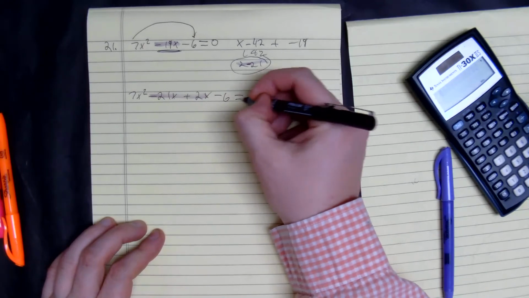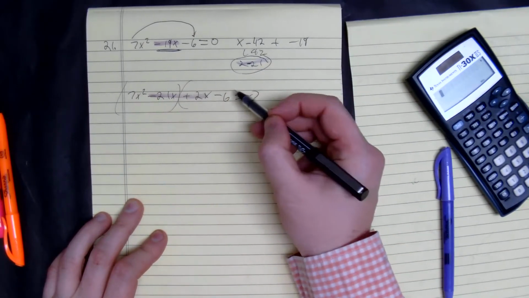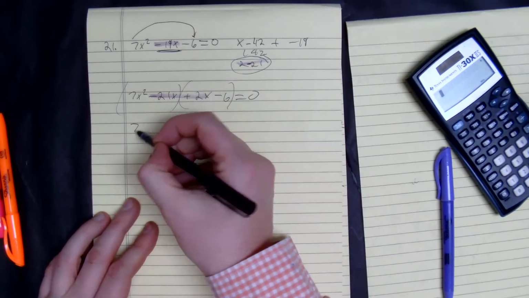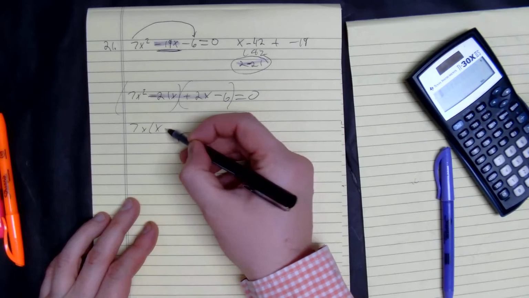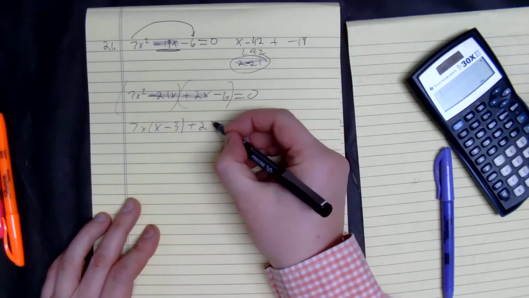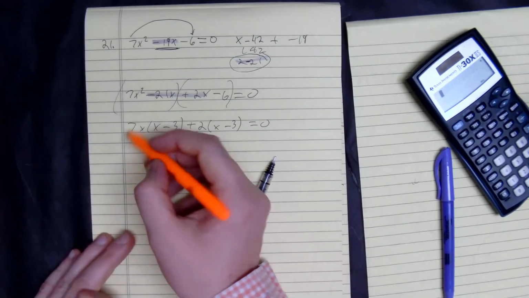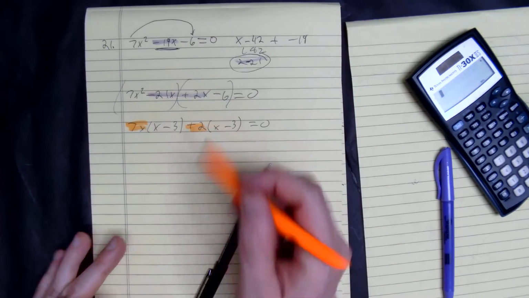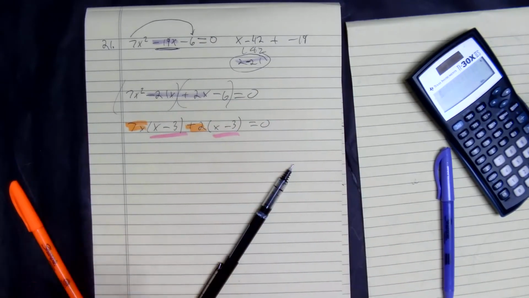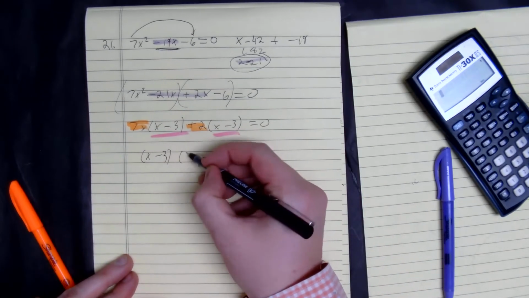Minus 6 equals 0. And since I'm using the grouping method, group the first two terms, second two terms, and we go from there. The GCF between these is a 7x, so we pull out a 7x, and we get x minus 3. GCF between 2 and 6 is a 2. We get x minus 3. And the GCF between 7x and 2 is x minus 3 and x minus 3. So we pull it to the left, and we get x minus 3 on the left and 7x plus 2 on the right.